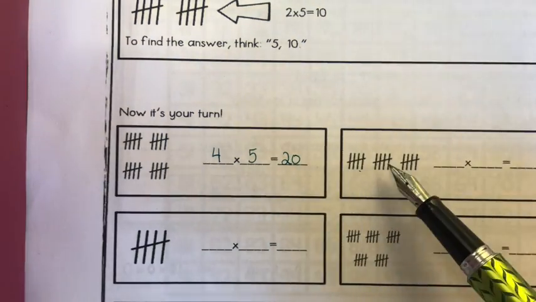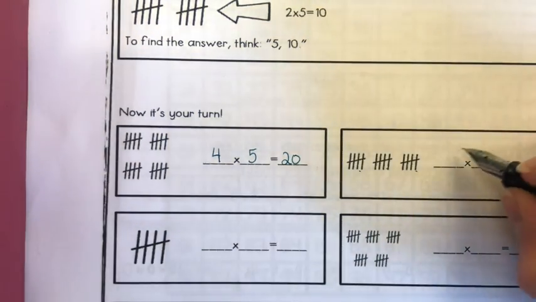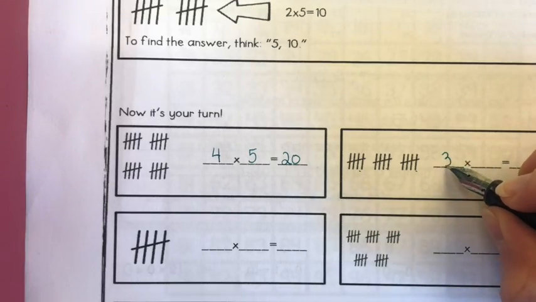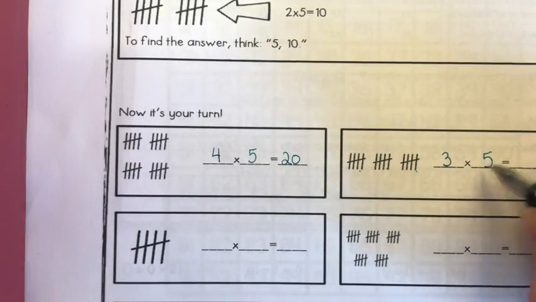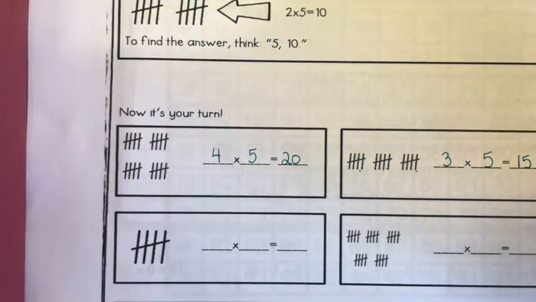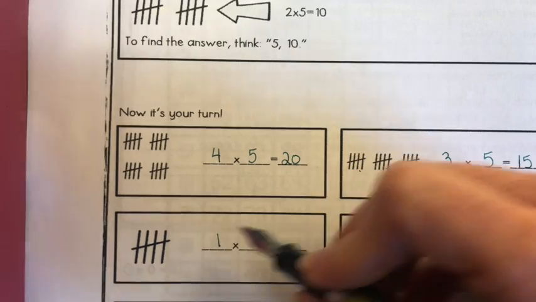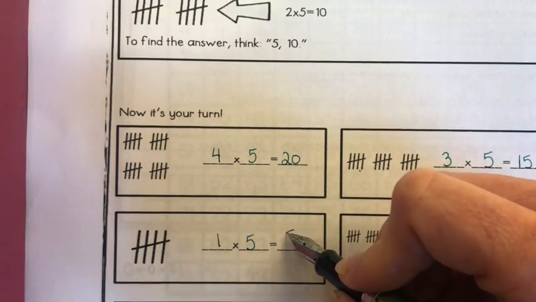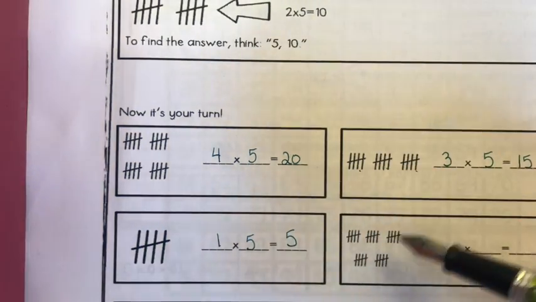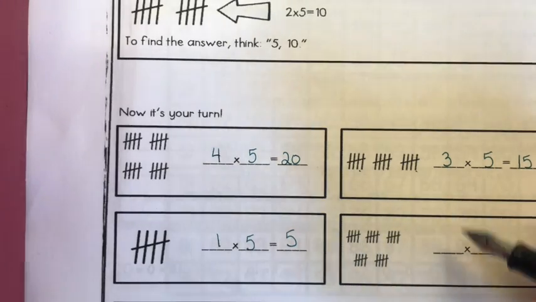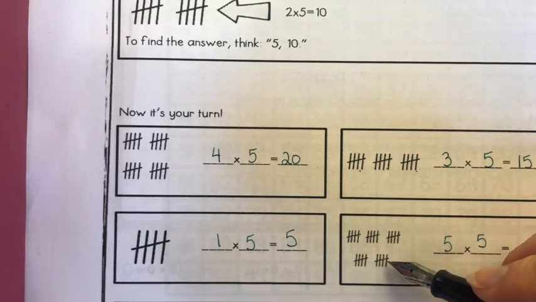Okay, 1, 2, 3. I have 3 groups of 5 is 5, 10, 15. Now this one, 1 group of 5 is 5. This one I have 1, 2, 3, 4, 5 groups of 5. 5 groups of 5. Let's count. 5, 10, 15, 20, 25.